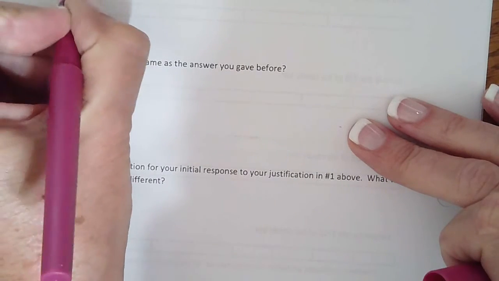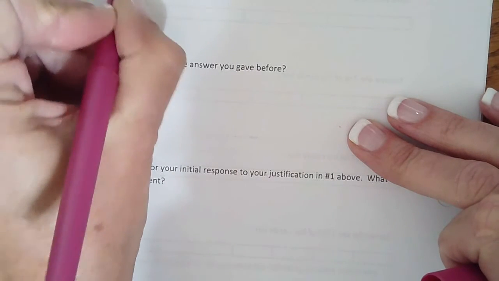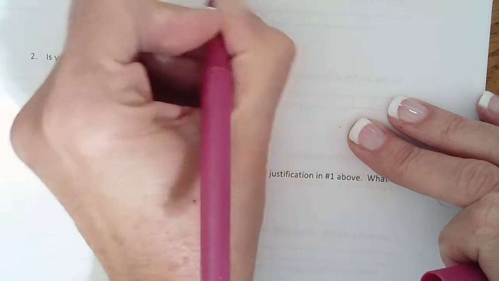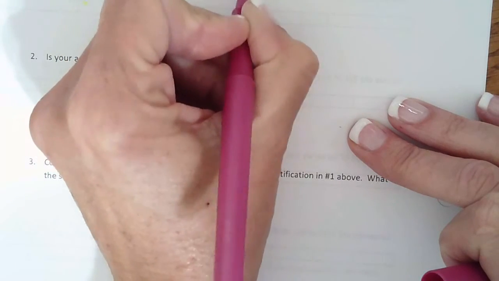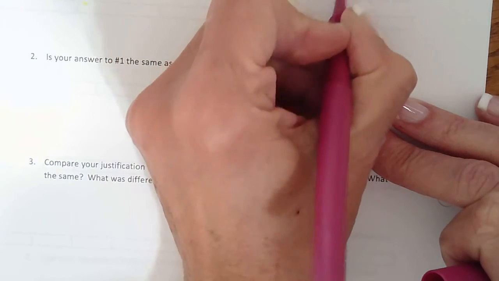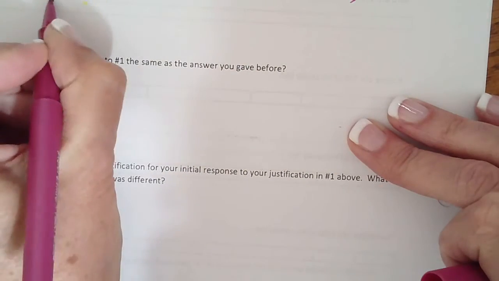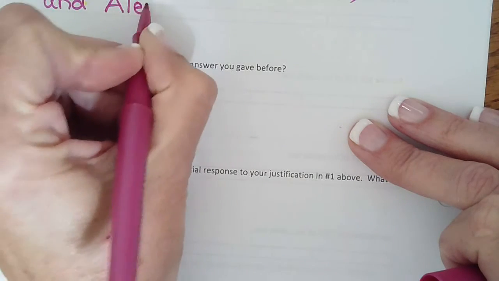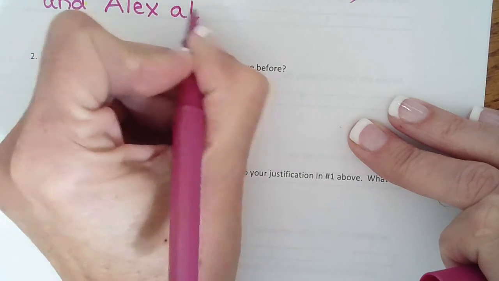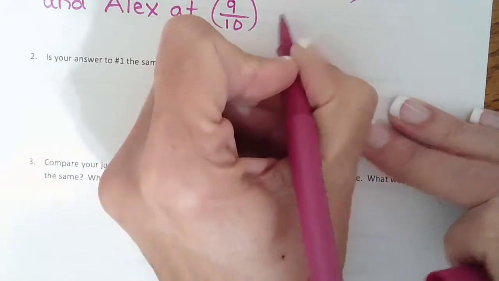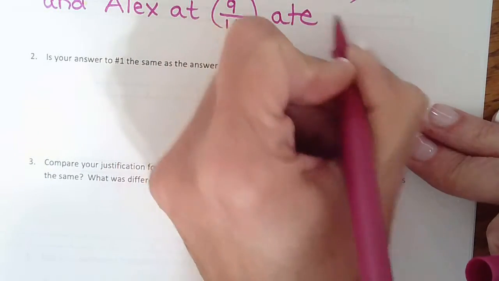It looks like Ronnie at 7/8 and Alex at 9/10 ate the most.